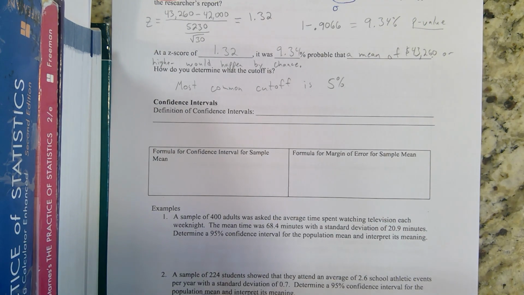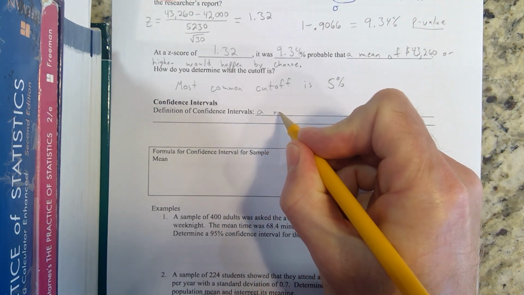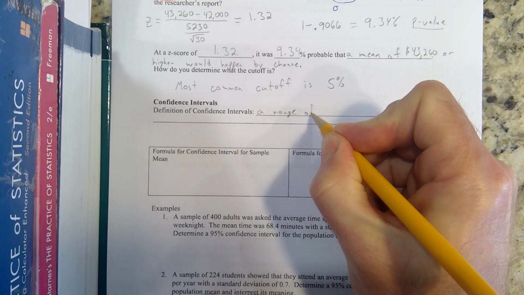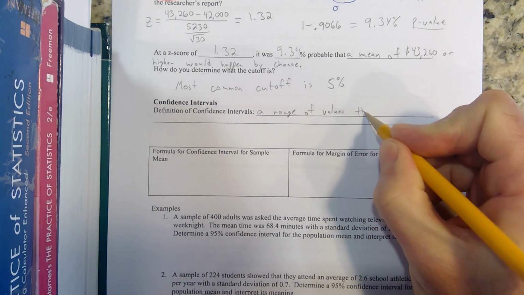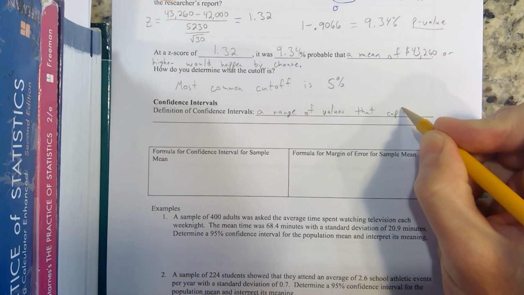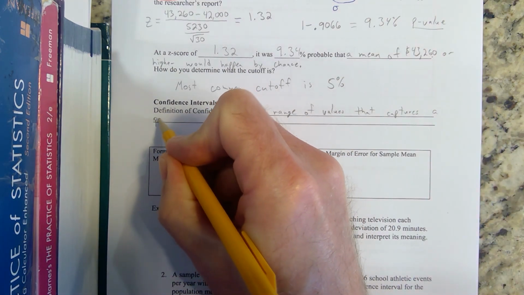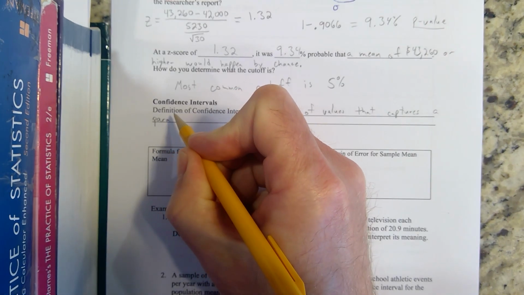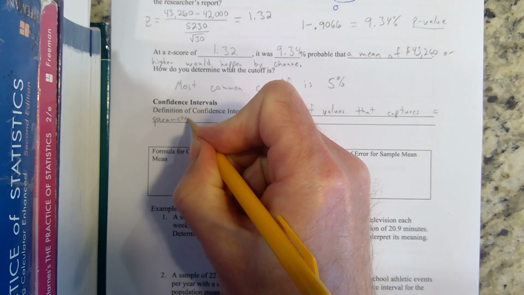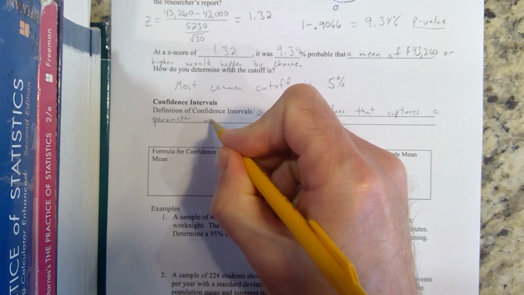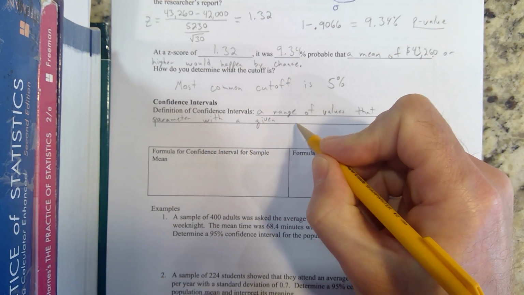So anyway, the definition of a confidence interval is a range of values that captures a parameter, oftentimes a mean, but sometimes a proportion or a slope or something else, with a given, I'm going to use the word probability.